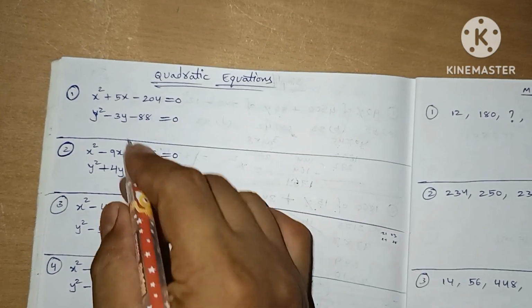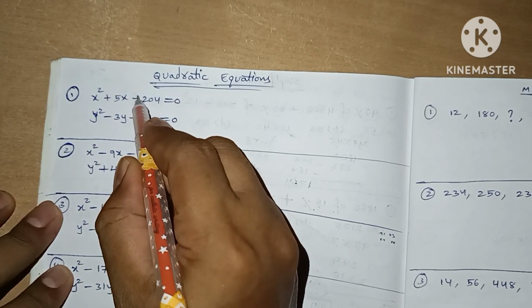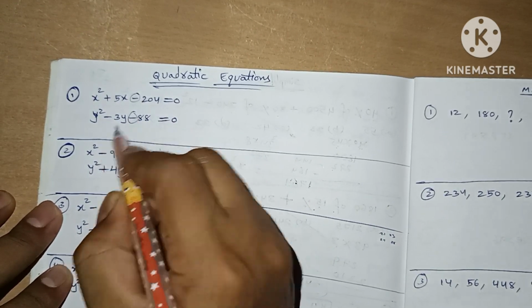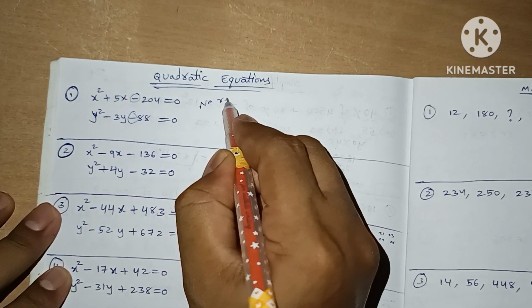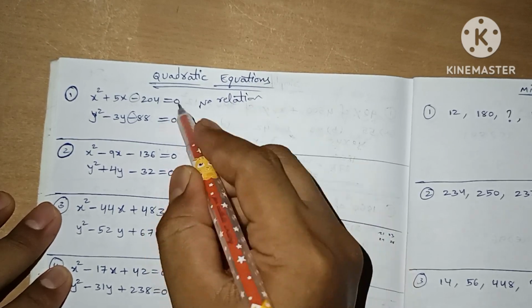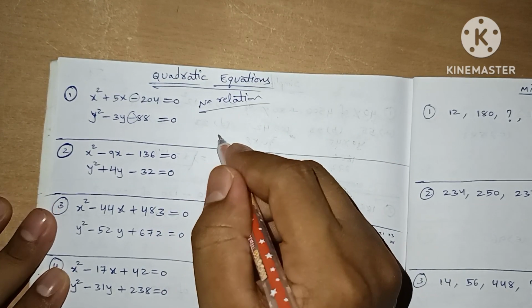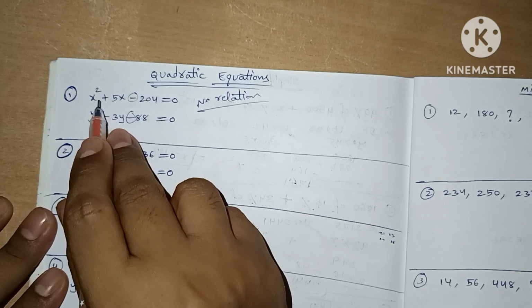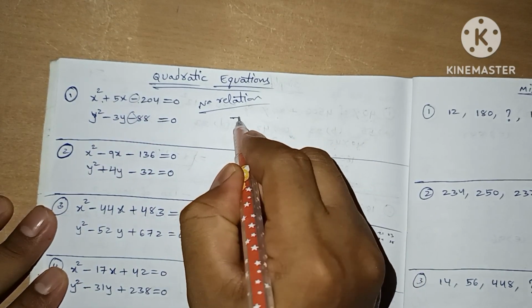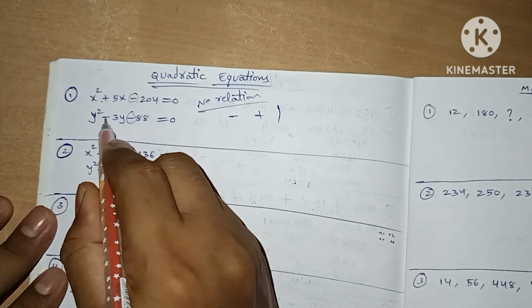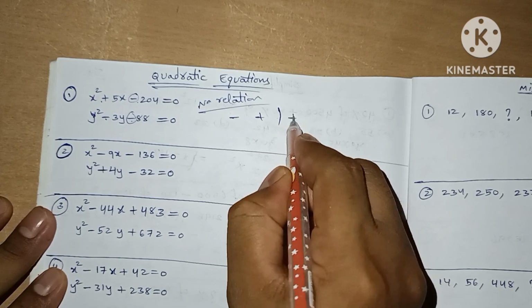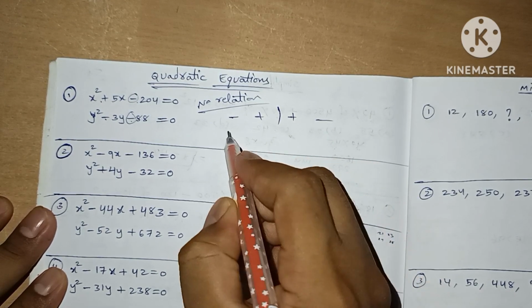Quadratic equations. First question. Here we see minus at the end. So there is no relation that can be established between these two equations. Is the answer for this one. How do I say that? It is plus and minus. We get the roots of minus and plus. Here minus and minus means the roots are in the sign of plus and minus.